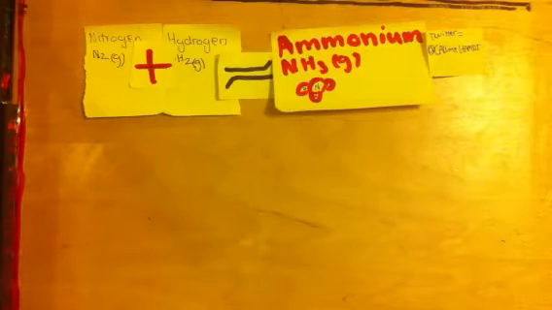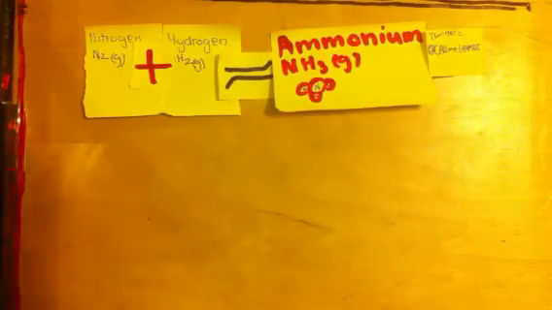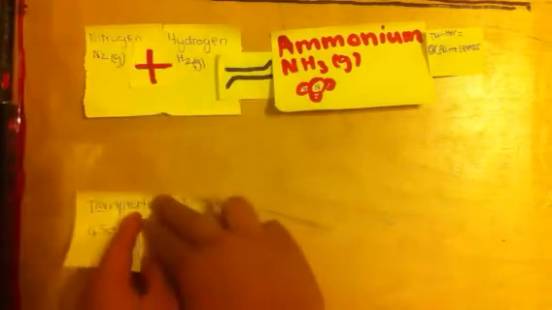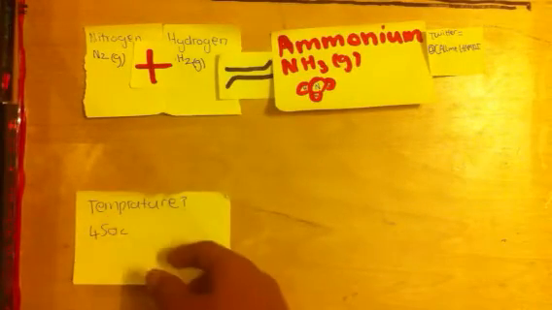Now, a thing you may ask yourself is what factors promote the production of ammonium? Factors are things like temperature. What temperature is the best temperature for this to happen?